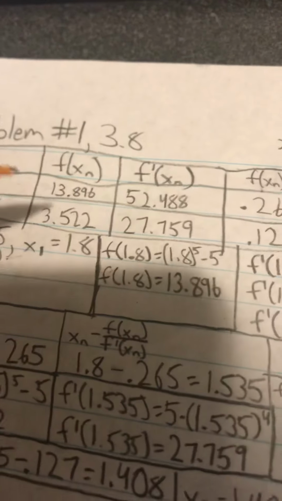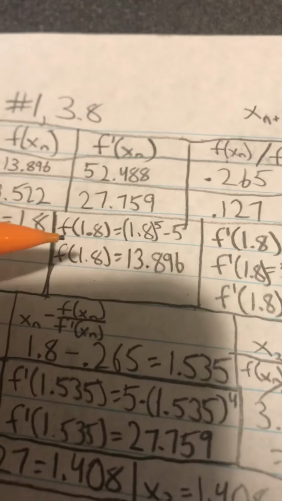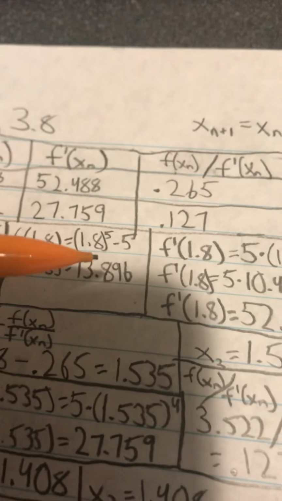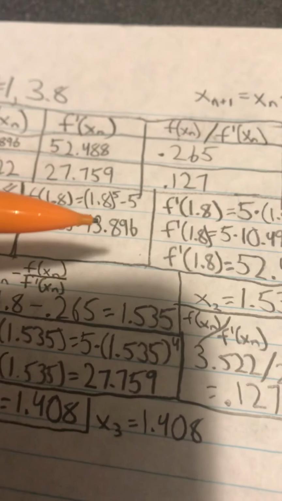And then for f(x_n), I plug that first term into the equation. So I have f(1.8) equals 1.8 to the 5th minus 5. And once you simplify that, that equals 13.896. So I put that in for the second answer.